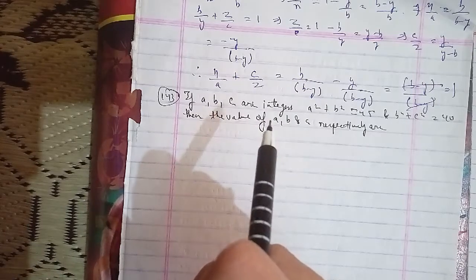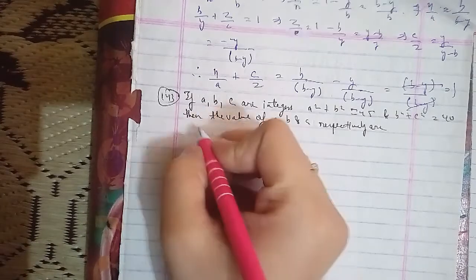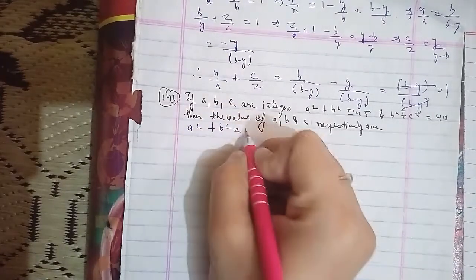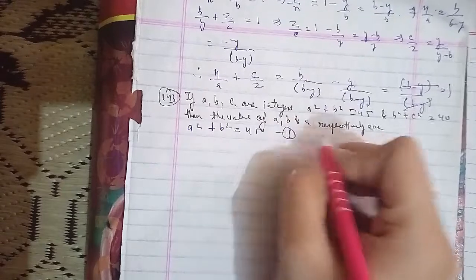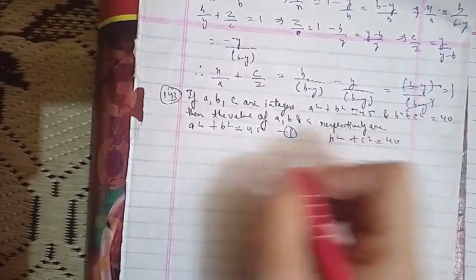And for that we have to find out as follows: a square plus b square equals 45, b square plus c square equals 40.